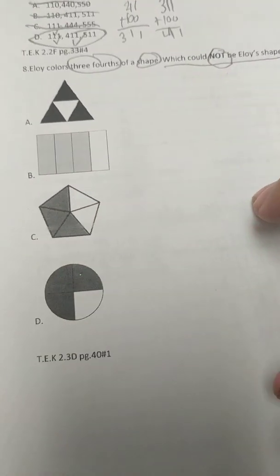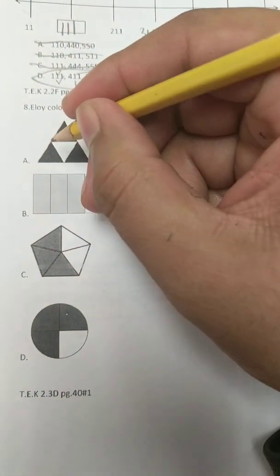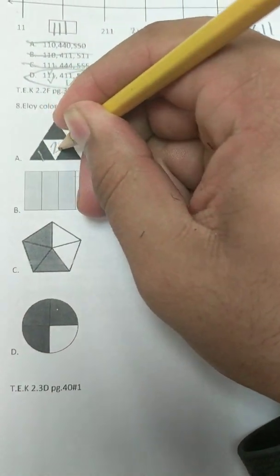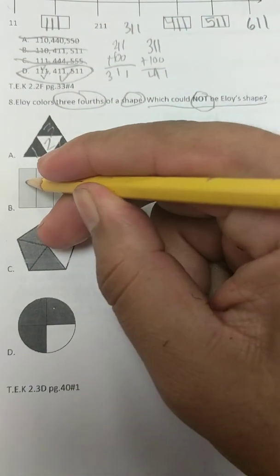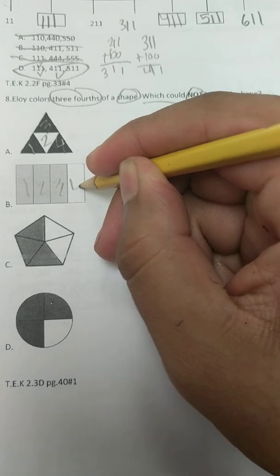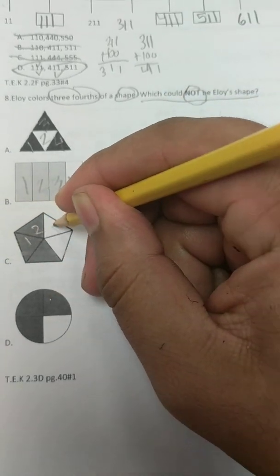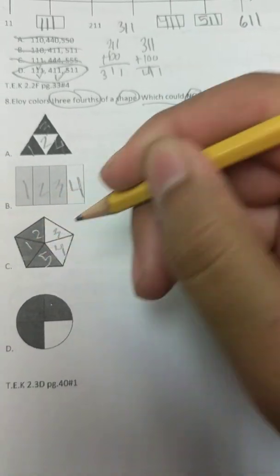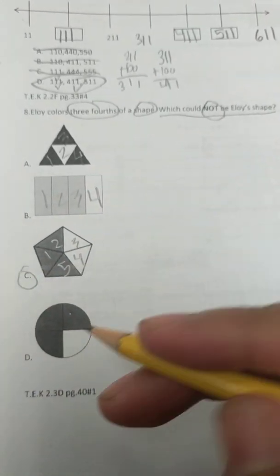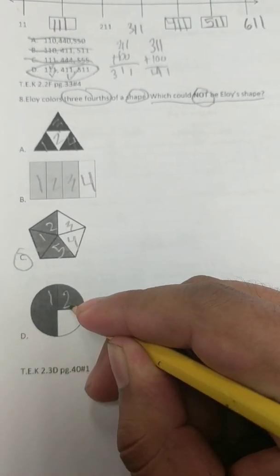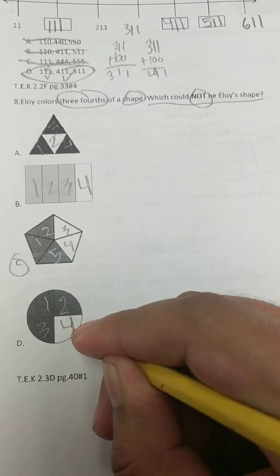Okay? Let's count all of them to see which one is fourths, because we only use fourths when there's 4 equal parts. 3, 4. That's a fourth. That's a fourth. This is not a fourth. If you wanted, you could have just automatically seen this is the answer. We always want to check our work. 1, 2, 3, 4. Okay.